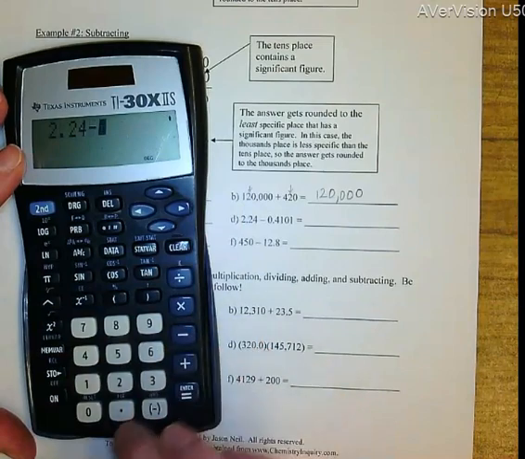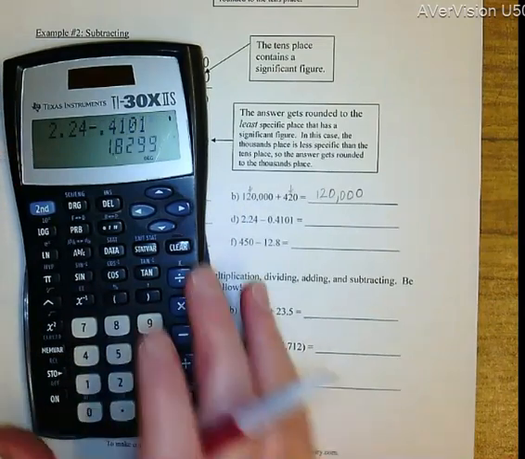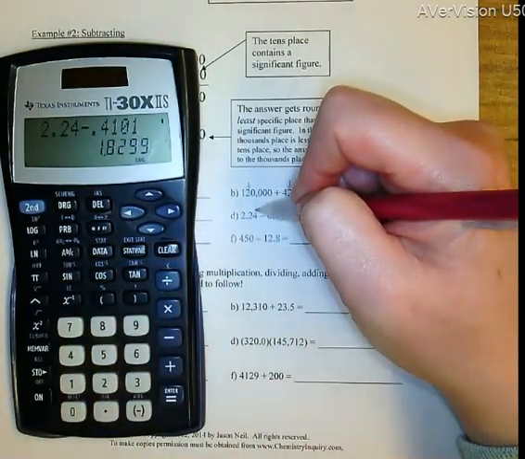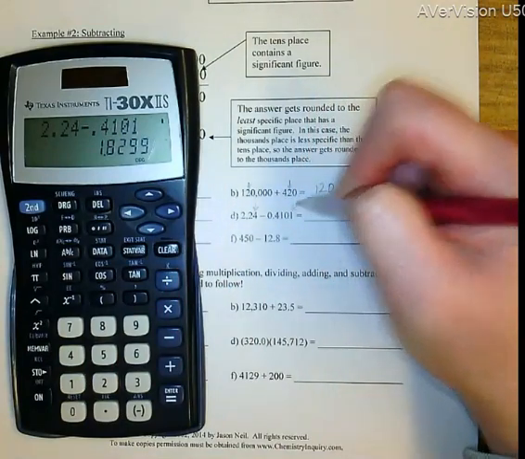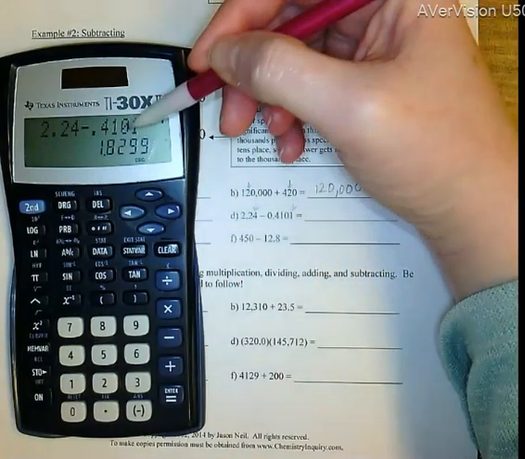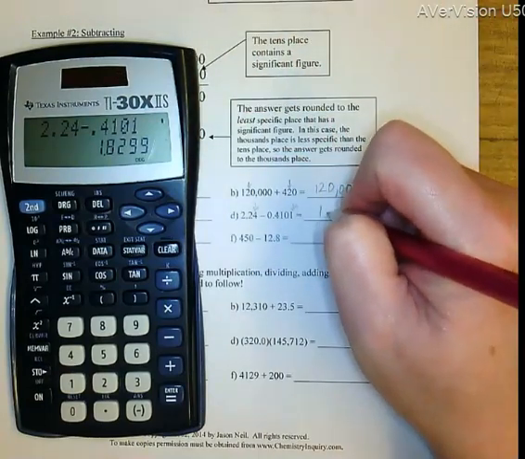2.24 minus 0.4101. This one has 2 decimals, this one has 4. My answer then can only have 2, so this is going to be 1.83.